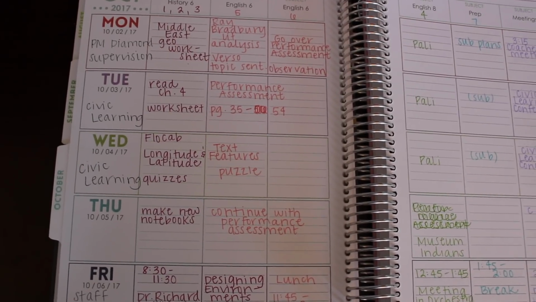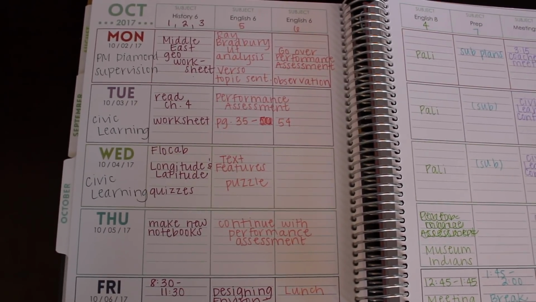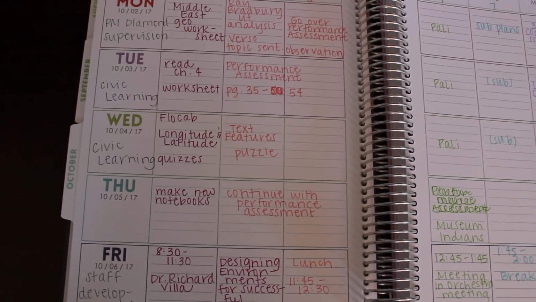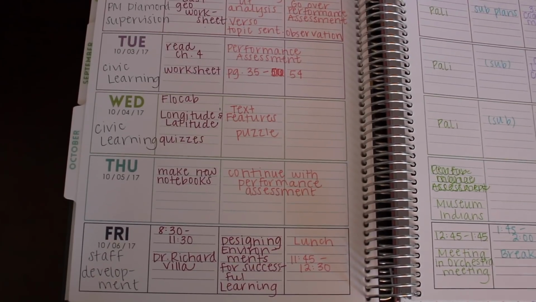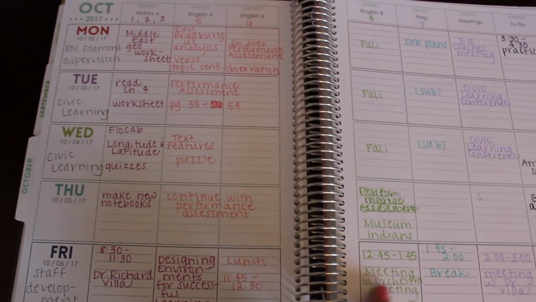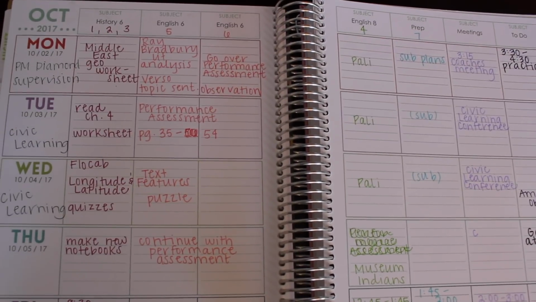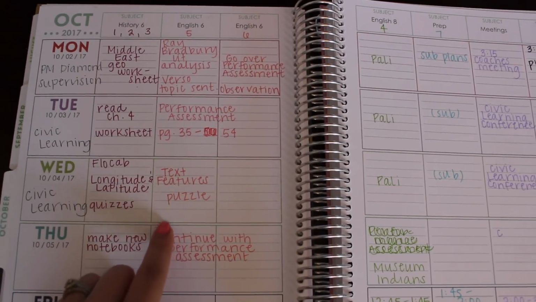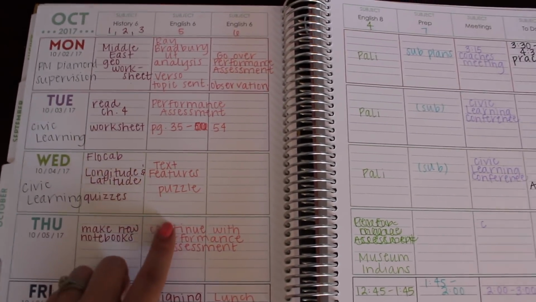So getting into October, in my history classes, we were looking at the geography of the Middle East and kind of going into longitude and latitude and just geography lessons in general. This day, we had no school. We had a staff development for the whole day. My 6th graders were still on the same unit, but they moved on to the performance assessment, and then we started working with text features.